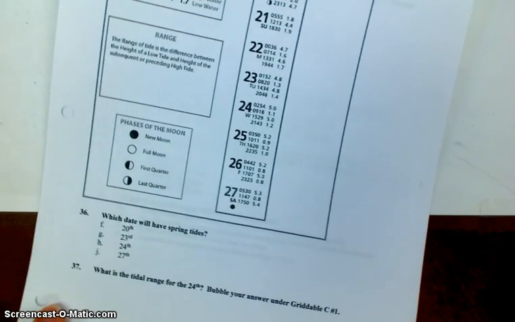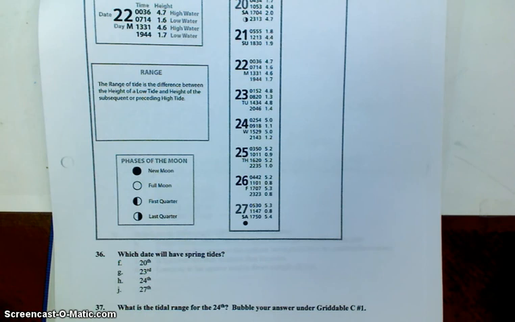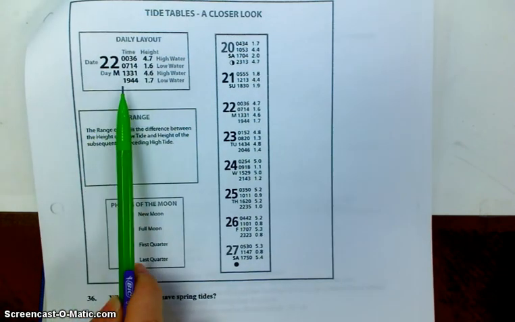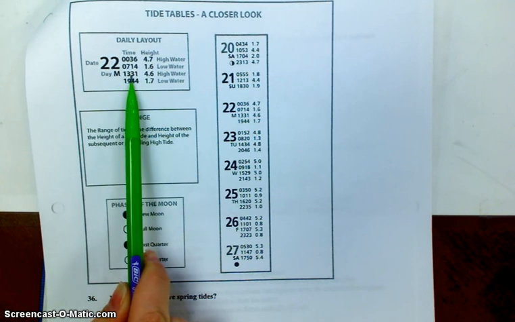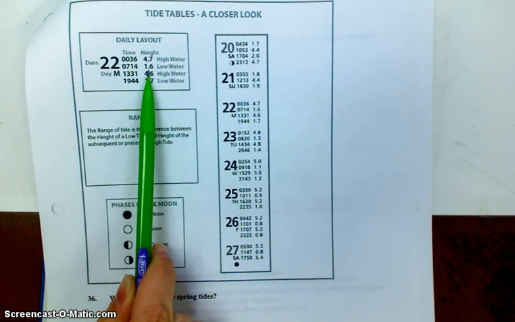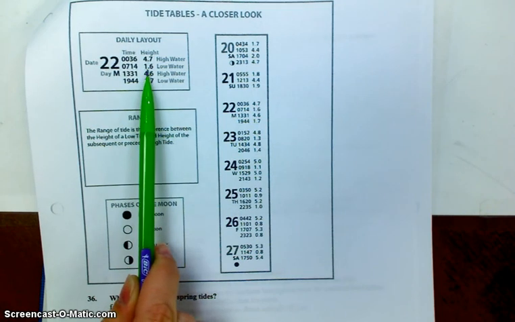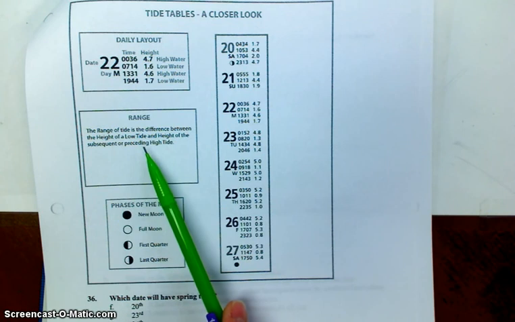All right, 36 and 37. Which date will have spring tides? And then 37, what's the tidal range? Okay, so you had to take a minute and look at the key. Here's your day. Here are your times. Here are your heights. Okay, high water. So that's a high tide, a low tide, a high tide, a low tide. Okay, range, remember, is the difference between high tide and low tide.